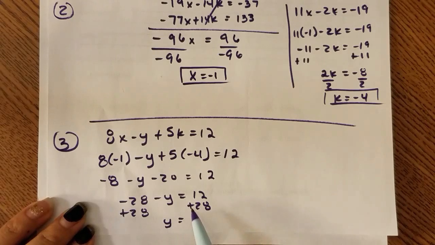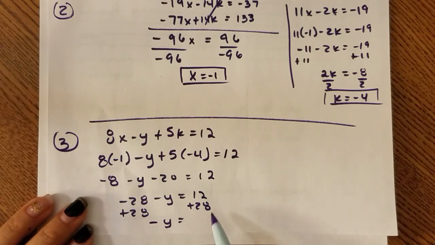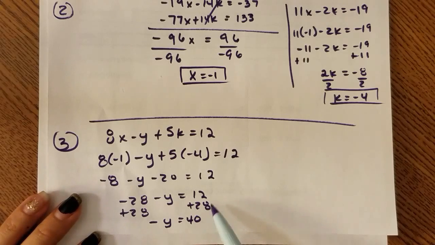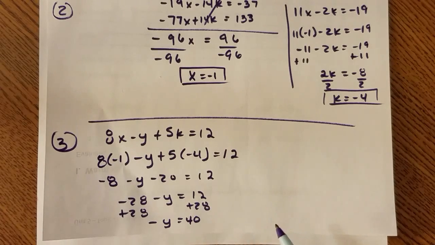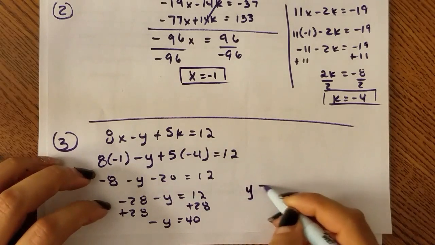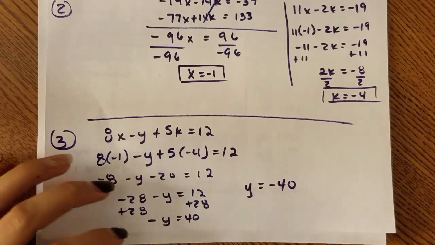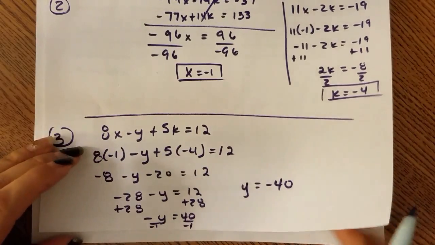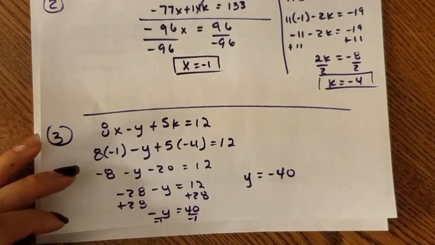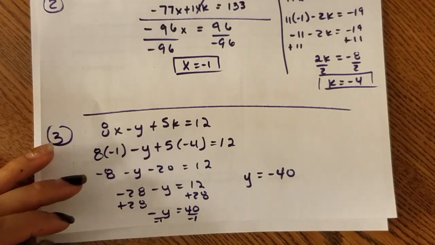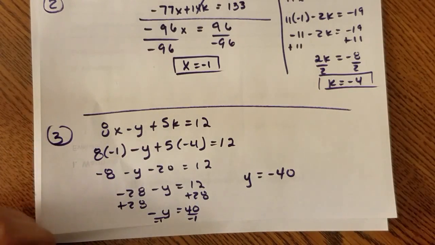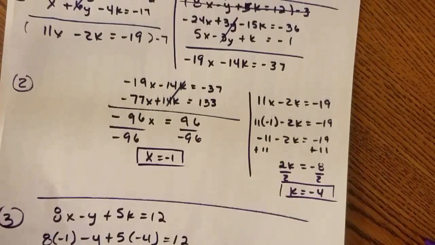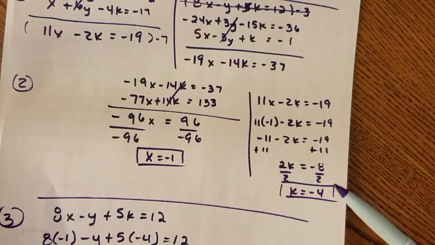Negative y is equal to 40, right? Y is equal to negative 40. Divide both sides by negative 1. That's kind of nuts. Did I write the answer down? Okay, so that's our third value. I feel like something is not right here.